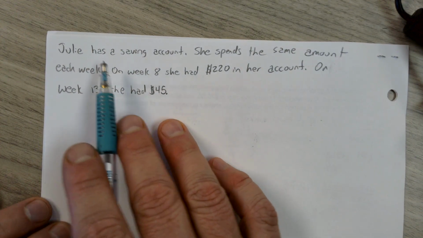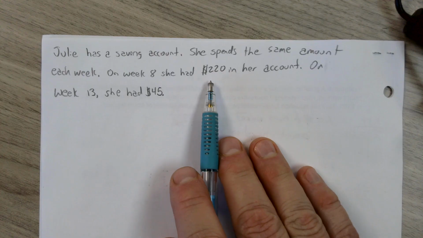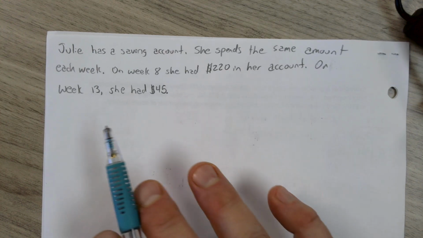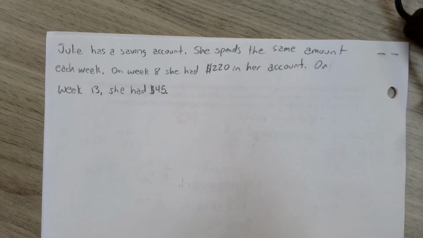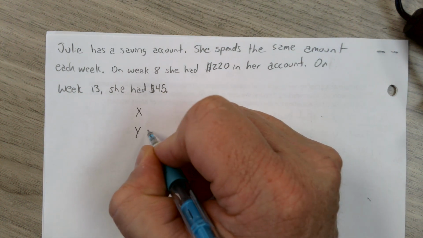And on this problem, Julie has a savings account. She spends the same amount each week. On week 8, she had $220 in her account. And on week 13, she had $45 in her account. So the process for this is going to be similar again. We'll start with X and Y.